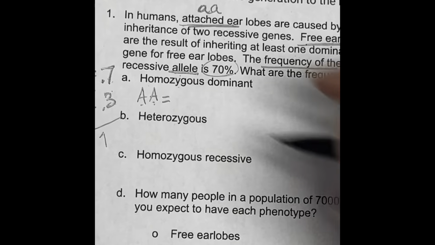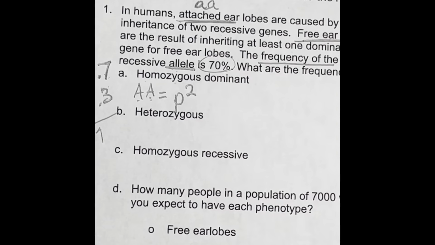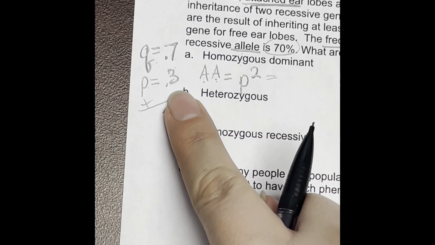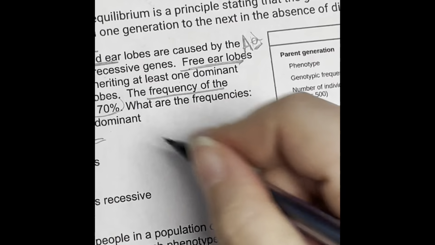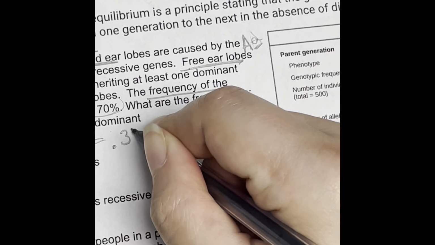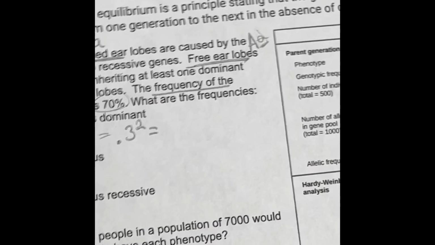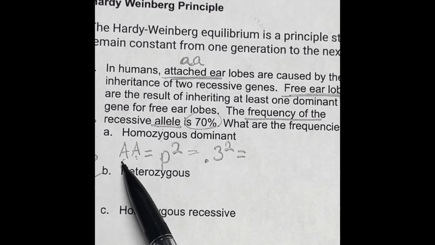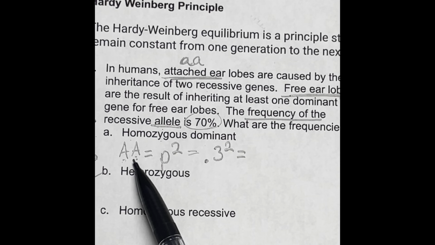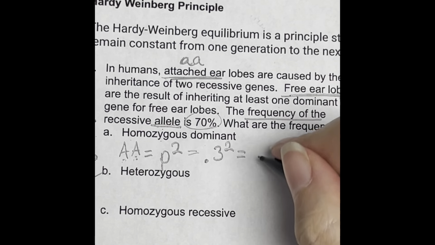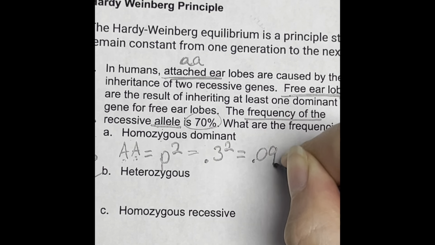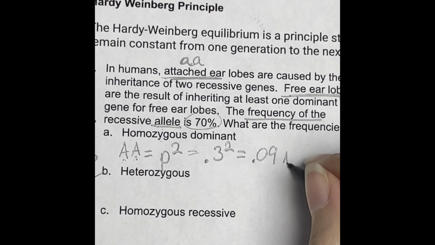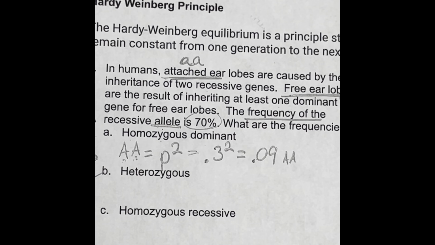So what I'm actually looking for is P squared. Do I know P? Yes, I do. It's 0.3. So all we have to write is 0.3 squared, and we should get the frequency of all of the individuals that would have this genotype. If I multiply this out, I get 0.09, or 9% of the population should be homozygous dominant.